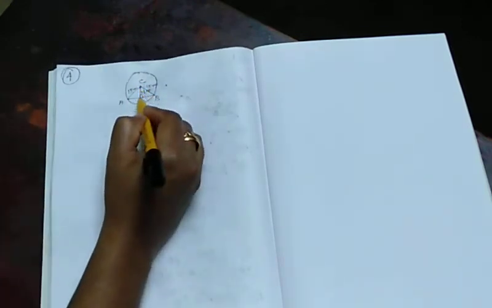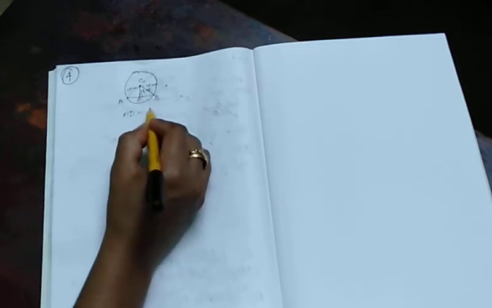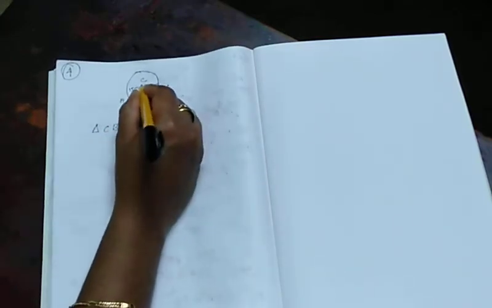So the perpendicular touching the chord means it divides it into two equal parts. That is, AD is equal to DB. Any one value we get means we can double it and write the answer, right? So find out, any one triangle you choose here. So I am choosing triangle CBD. That is this triangle.